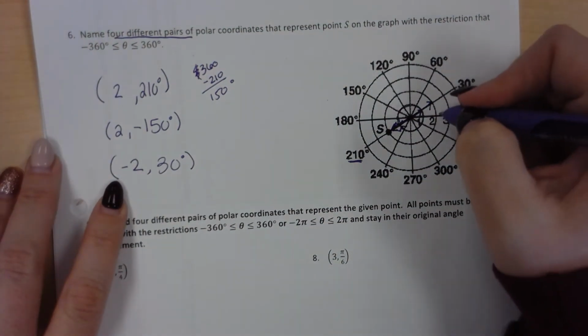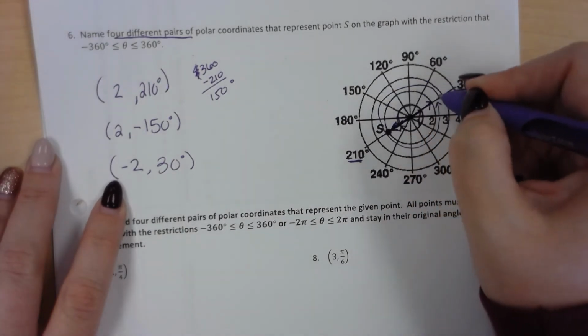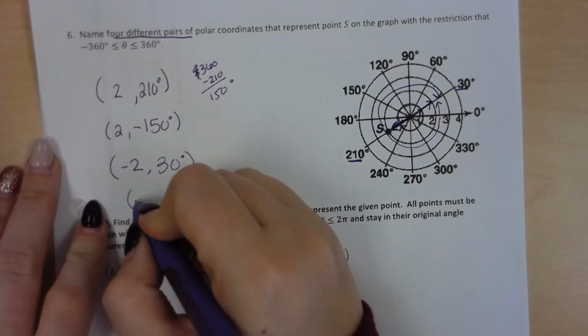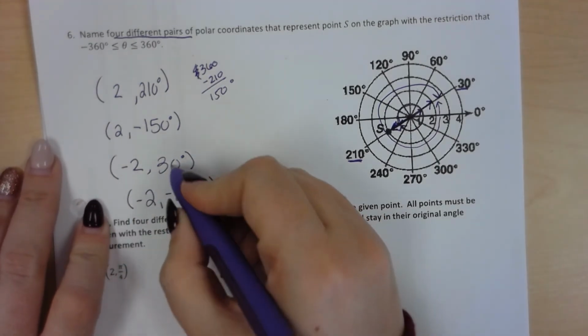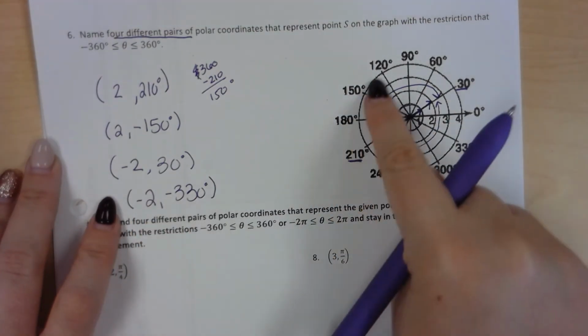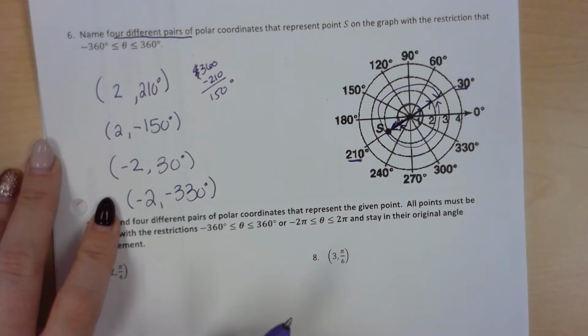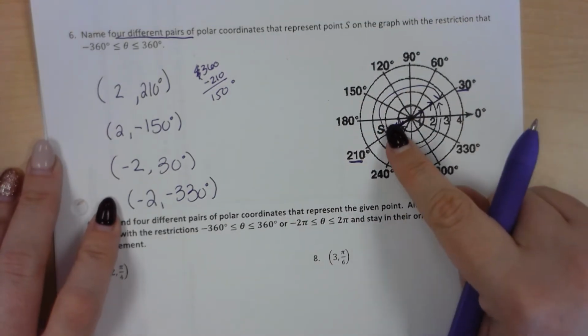Well, once again, that's only naming 30 as a positive angle. So now let's name 30 as a negative angle. As a negative angle, 30 is 330, right? These two, if you ignore the negative, create 360 degrees, a whole circle. So if I went negative 330 and then negative 2, I'm back to S.